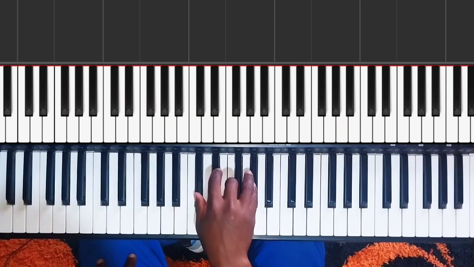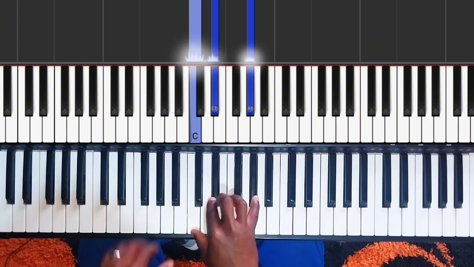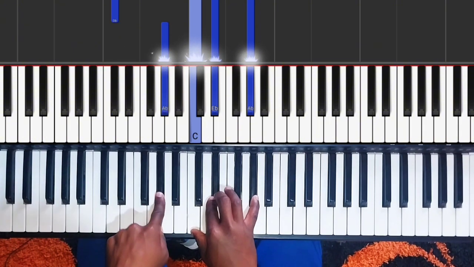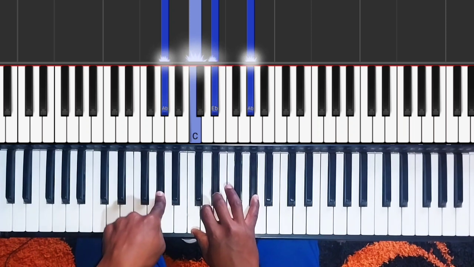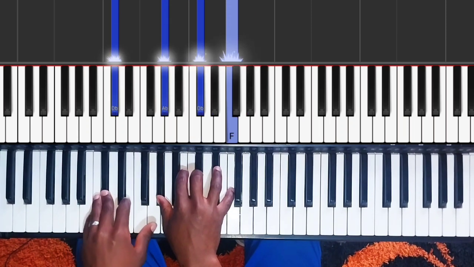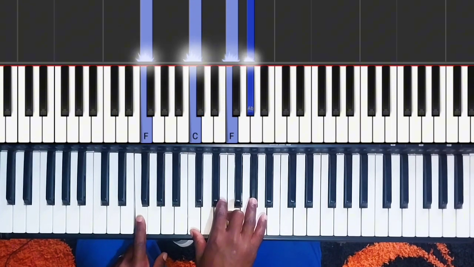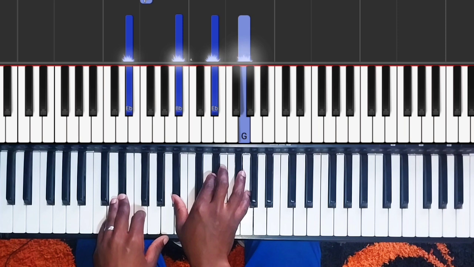It says, Silaule, silaule, ngoba ngabakho.